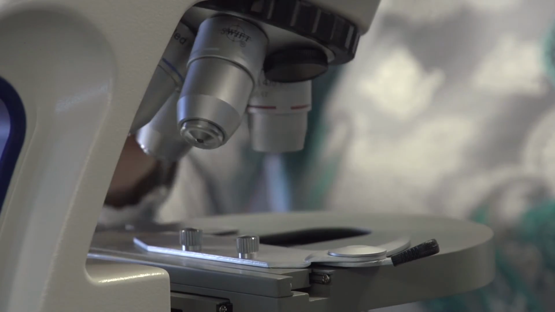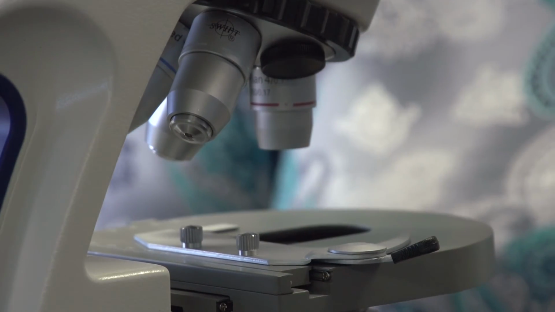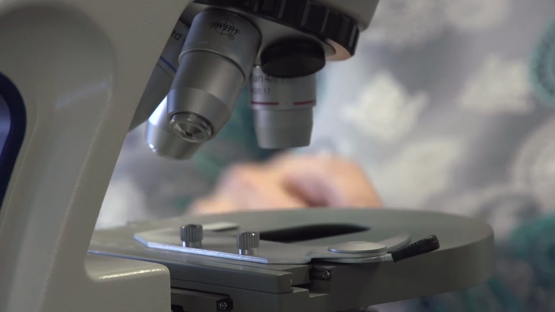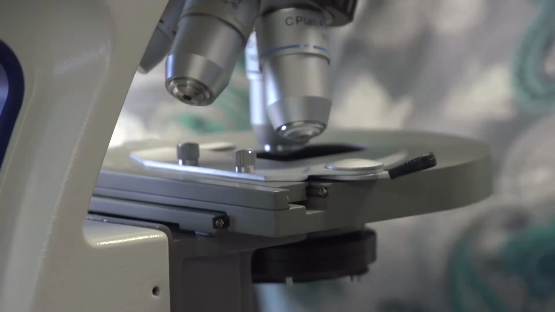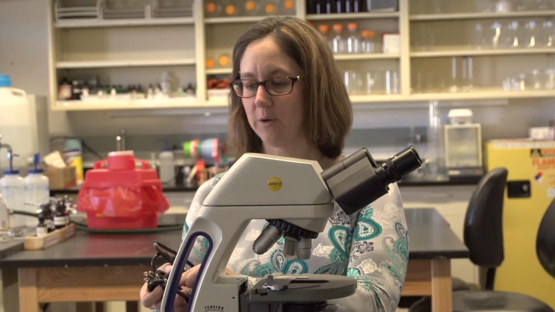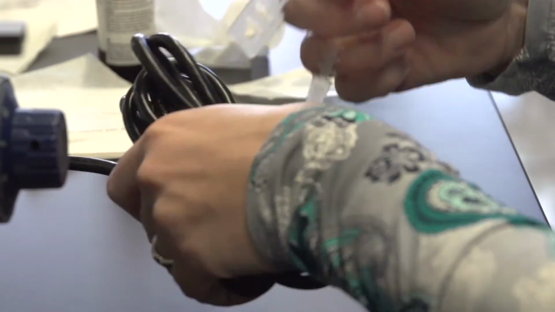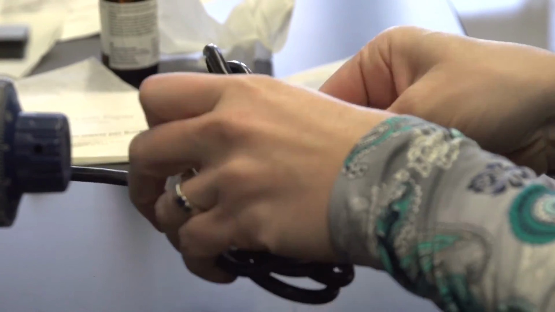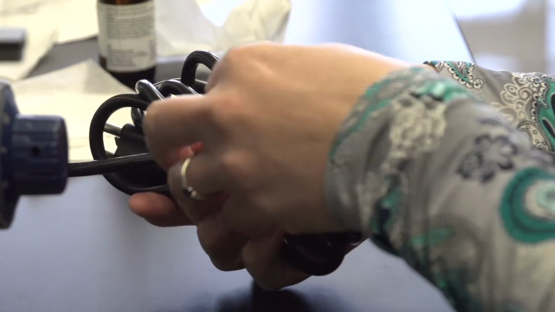You will then click the 4x objective into place. It has the biggest distance between the stage and the lens so that the lens won't be damaged. You'll turn the light off on your microscope. Stage should be all the way down. You will unplug the scope, coil the cord up, and secure the cord. And then you will use 2 hands to carry the microscope back to the closet and put it in its proper spot.